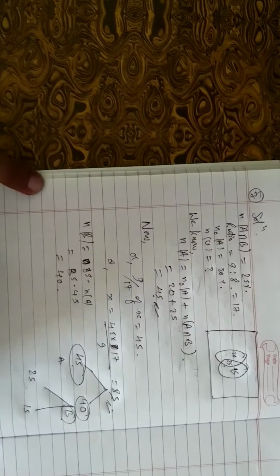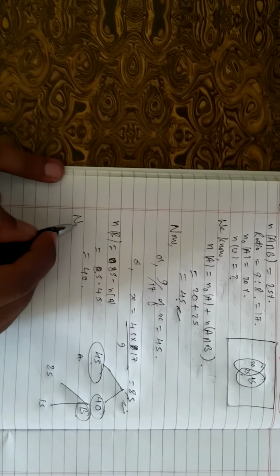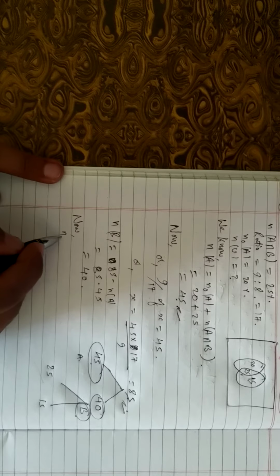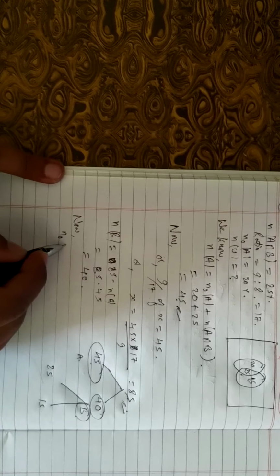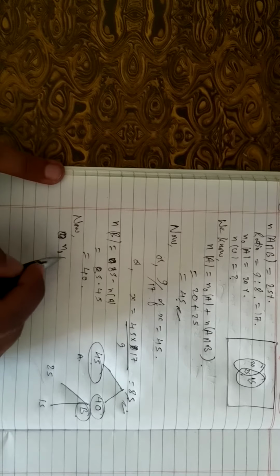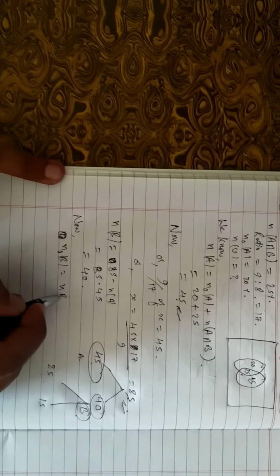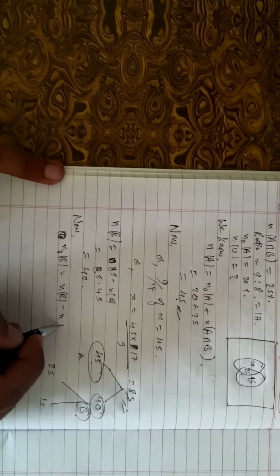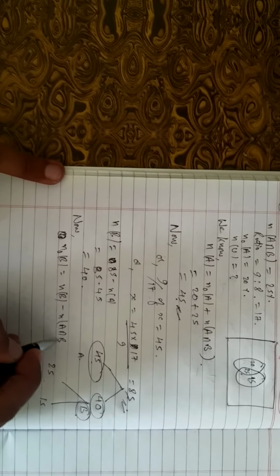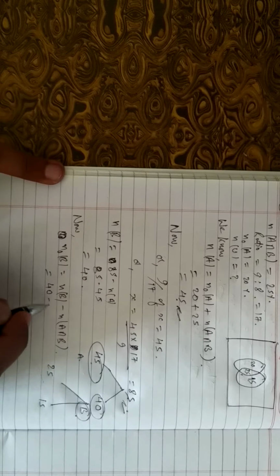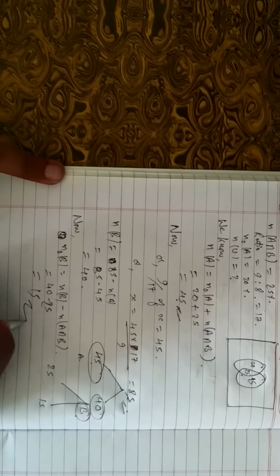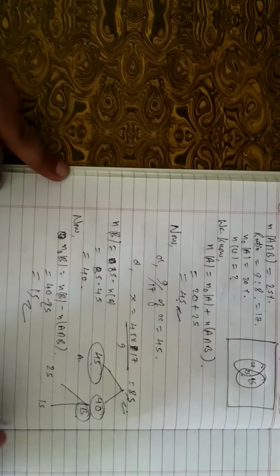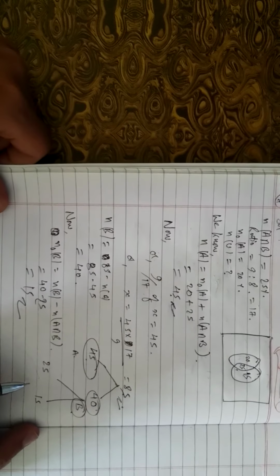And then n(only B) is equal to n(B) minus n(A intersection B), so 40 minus 25 will be 15. So that's our n(only B).